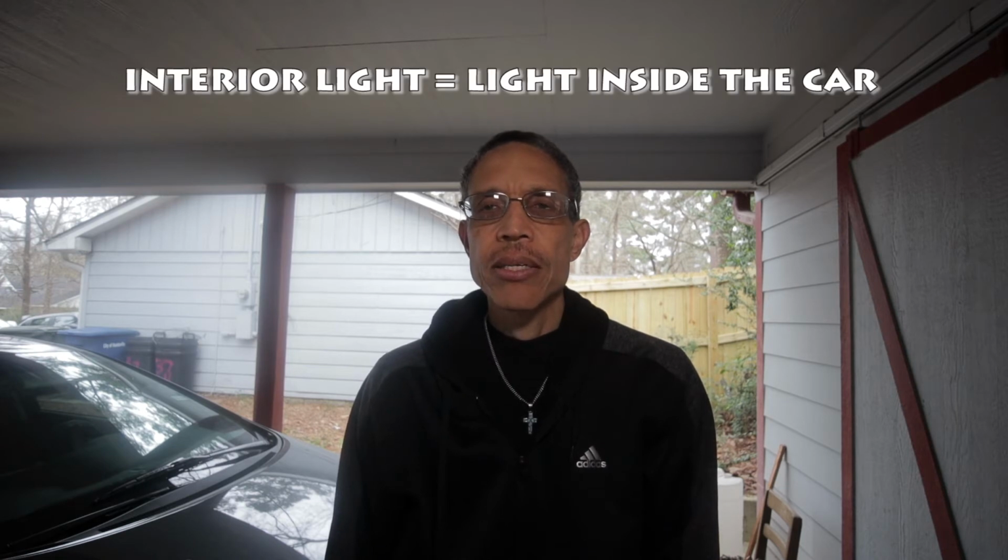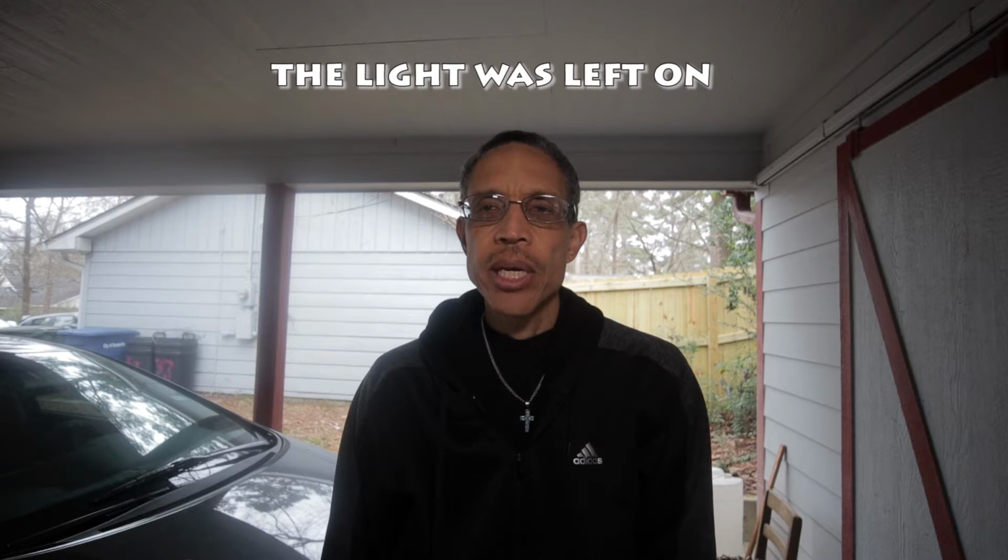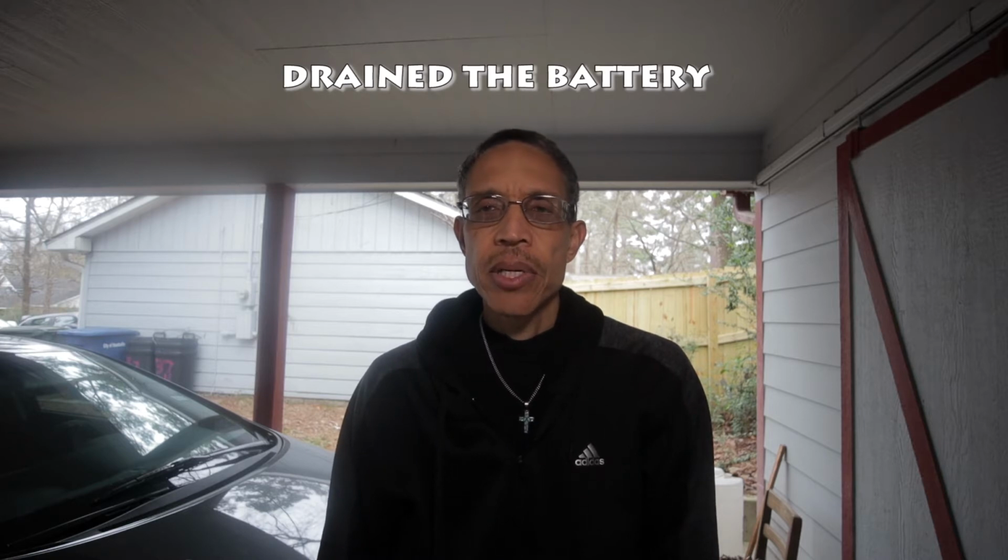We were gone for about 1 week, and I guess the light that is inside the car, we say the interior light, was on or was left on for 1 week. So the light that was on, we say in English, it drained the battery. It drained the battery, or it caused the battery to lose power or lose charge. So the car will not start.